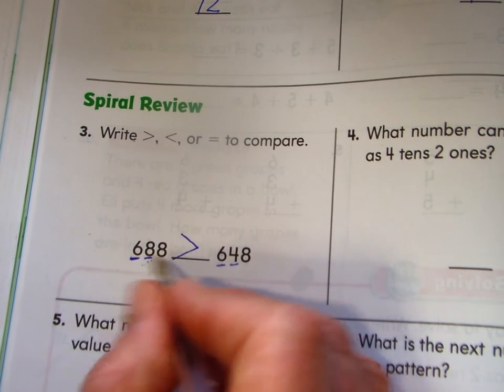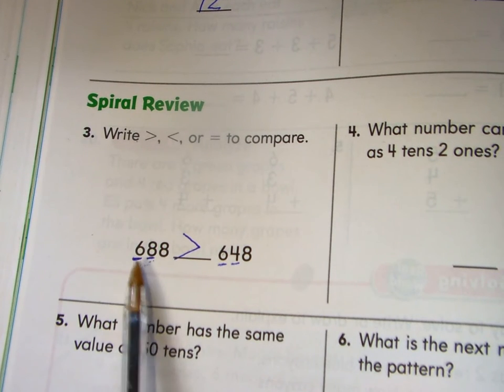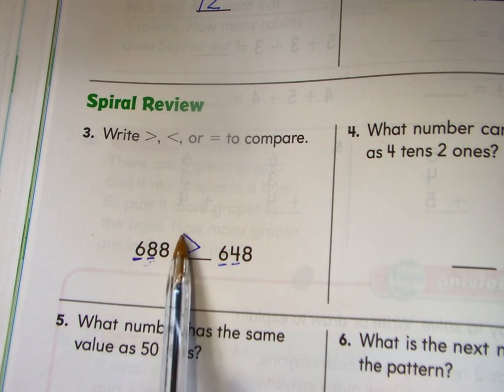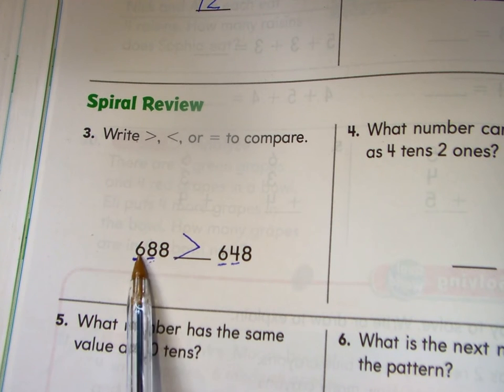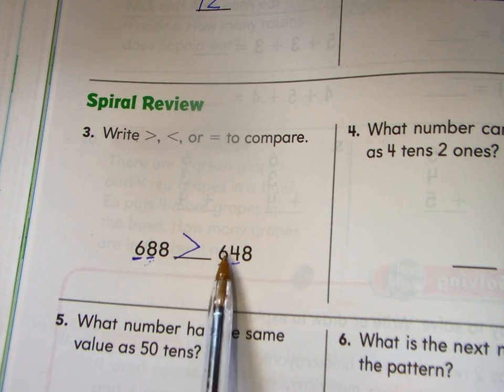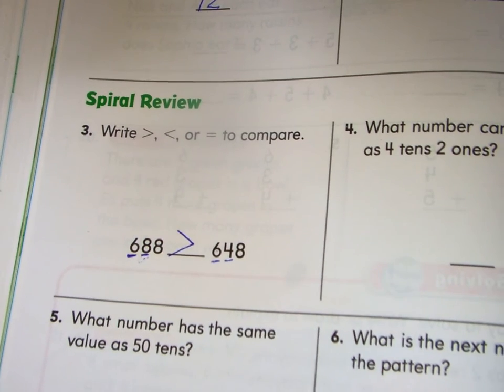número. The crocodile eats that number. And what does it say? 688 is greater than 648. 688 es mayor que 648. Right?